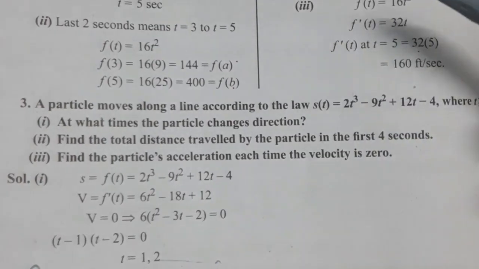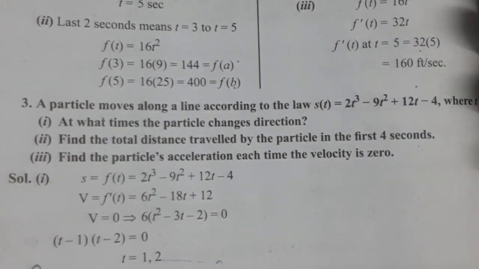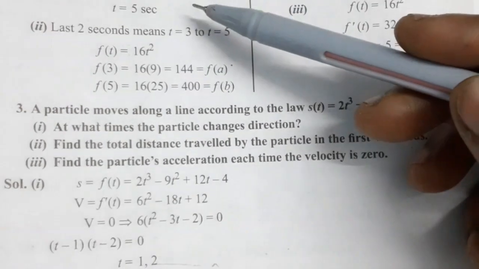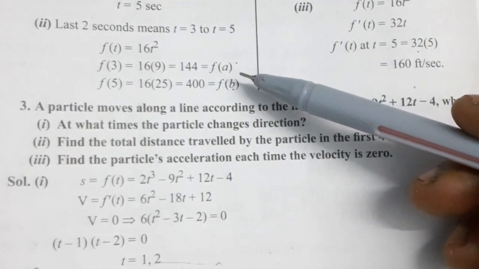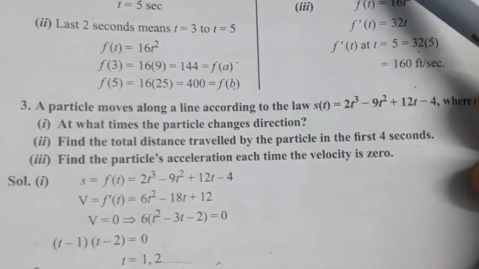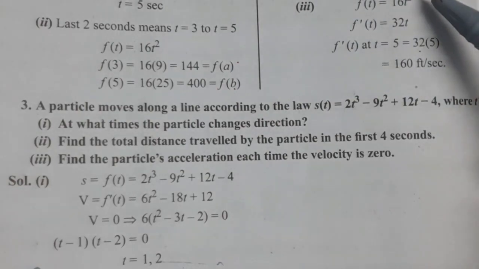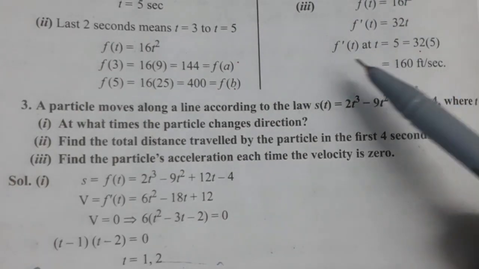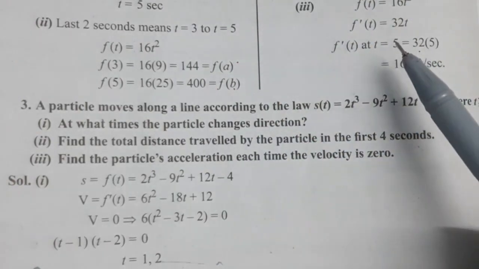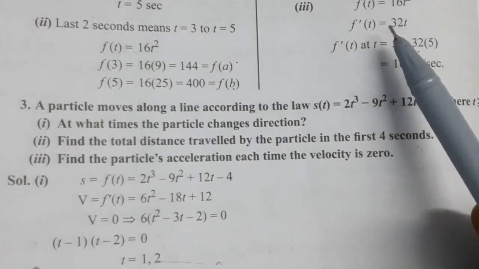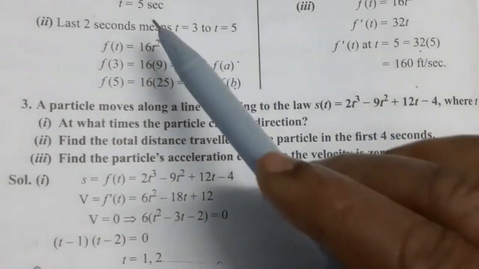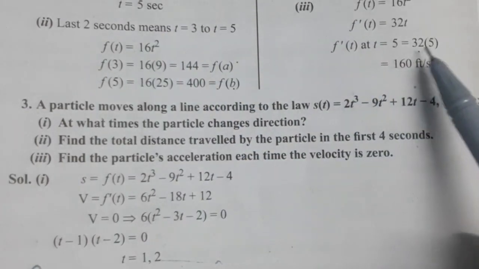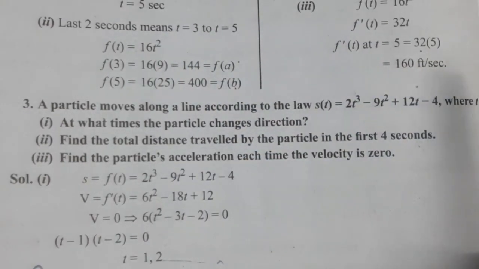So from this question, we first found how long it takes the camera to strike the ground: t equal to 5 seconds, which is the first answer. Second, we found the average velocity, f of b minus f of a by b minus a, which gives 128 feet per second. Third is the instantaneous velocity. We take the first derivative of f of t, then substitute t equal to 5 seconds because it strikes the ground at 5 seconds. Therefore 32 into 5 is 160 feet per second.